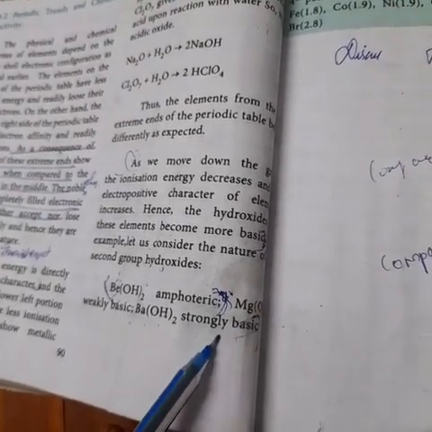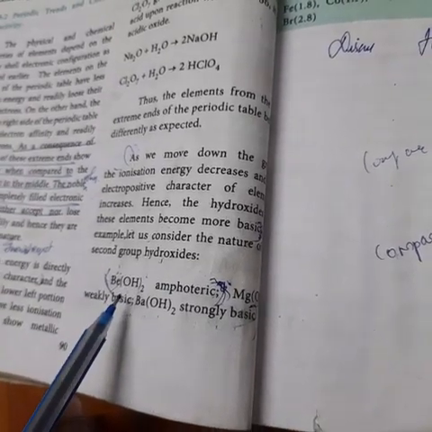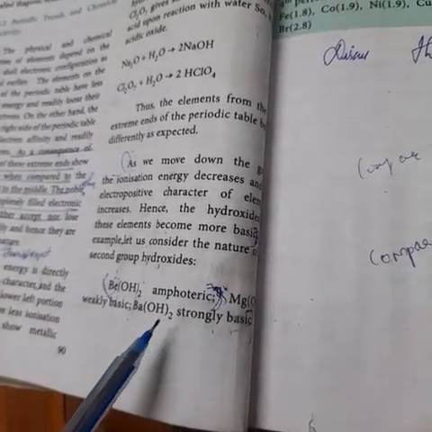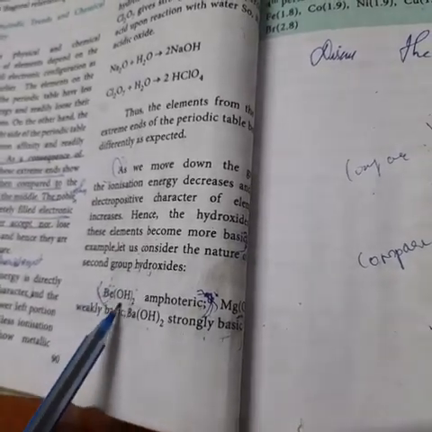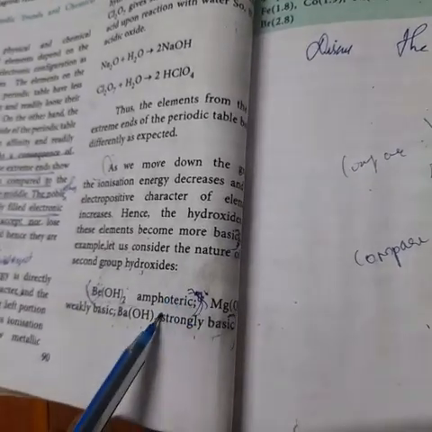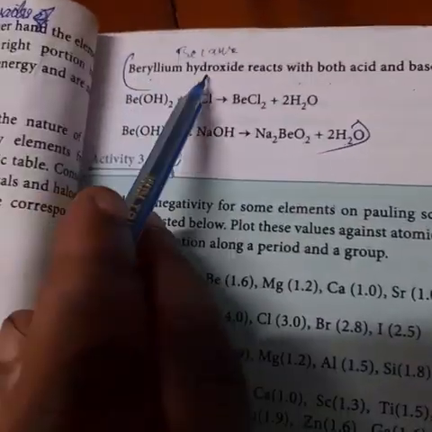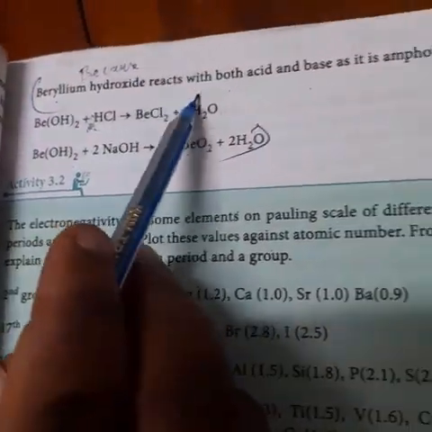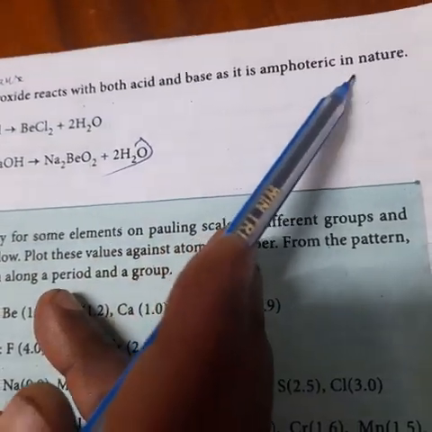And what is the second question? Discuss the amphoteric nature of beryllium hydroxide. You have to mark page number 90 also: beryllium hydroxide is amphoteric. Mark this one sentence. And then page number 91: beryllium hydroxide reacts with both acid and base as it is amphoteric in nature.